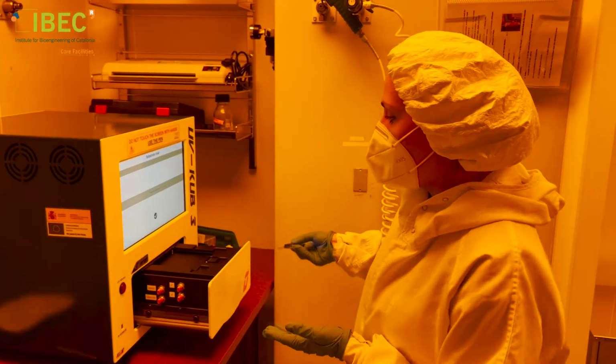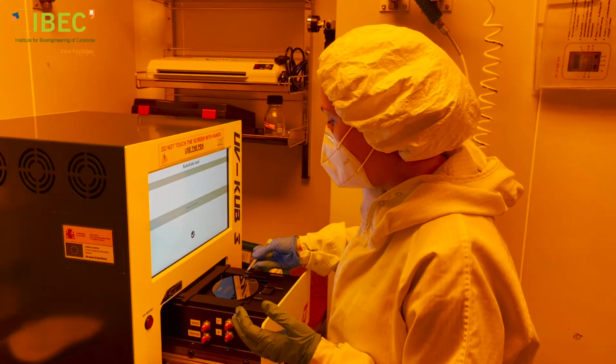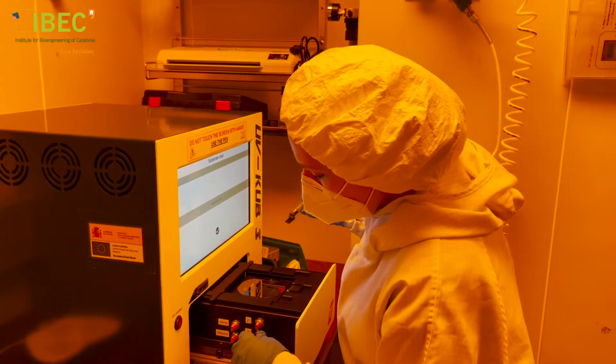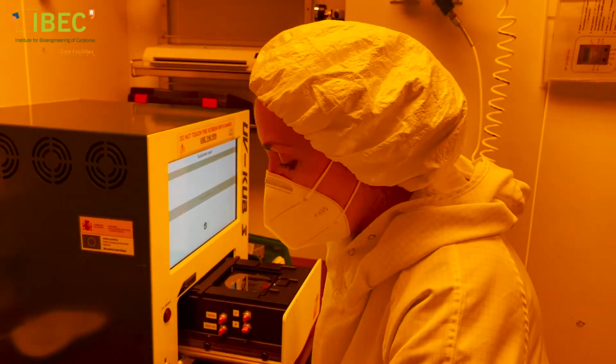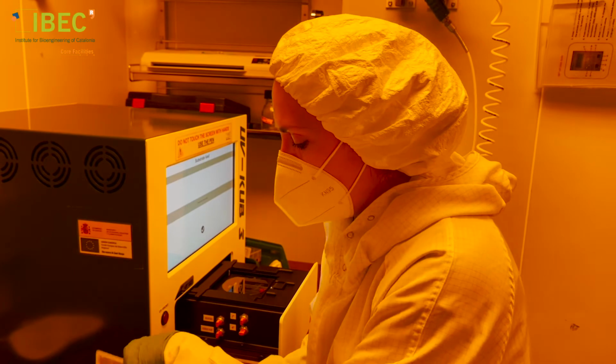We take our coated substrate, fix it here, and we add the photomask.